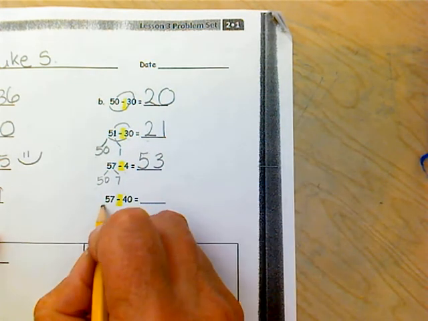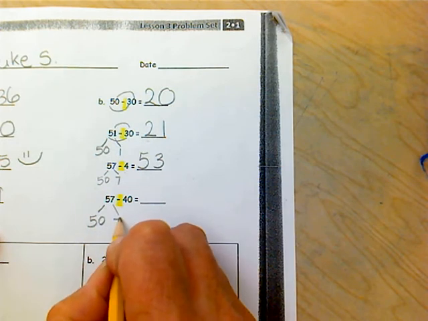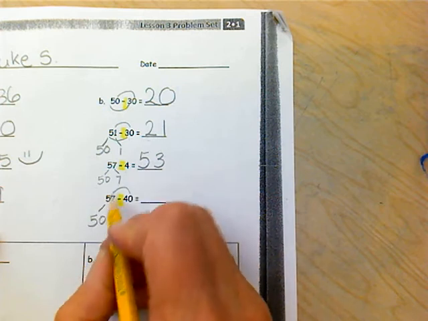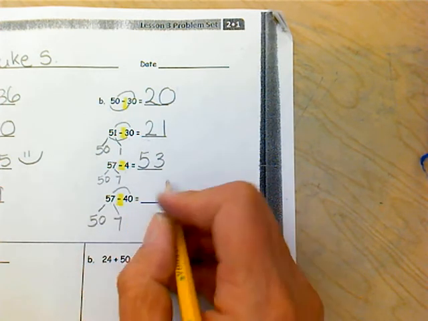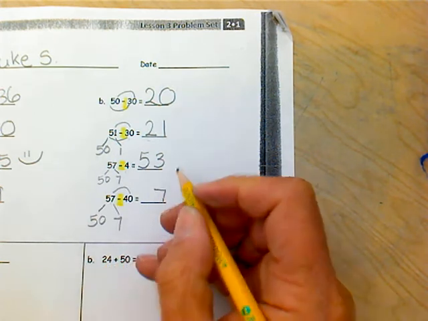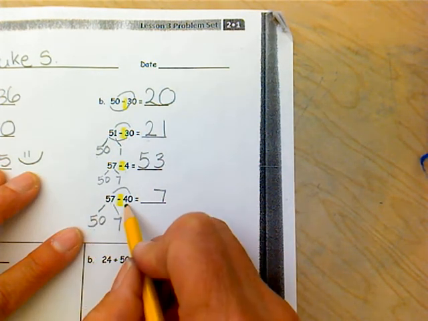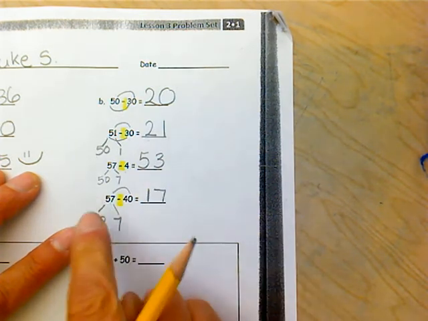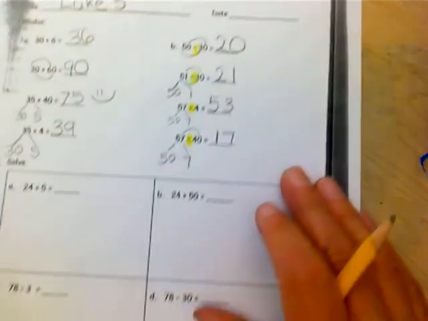Now let's go to this one and break it apart. 50 and 7. Now let's take a look. I am going to take away my ones and my ones. So 7 take away 0 is 7. Now I have to think about my tens. I have 50 and 40. 5 tens take away 4 tens would be 1 ten.